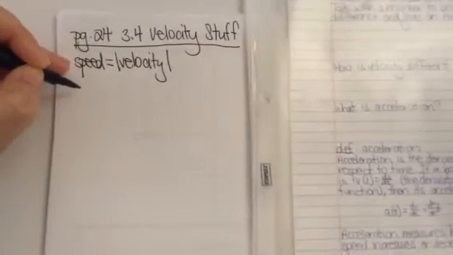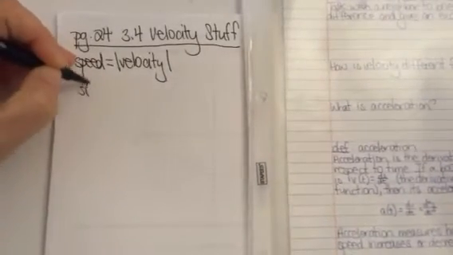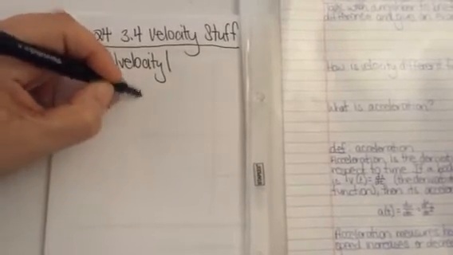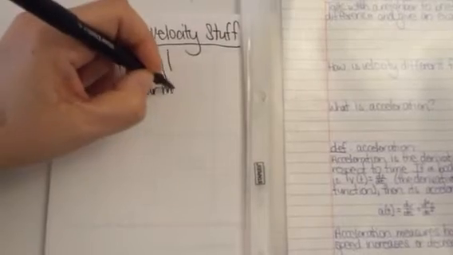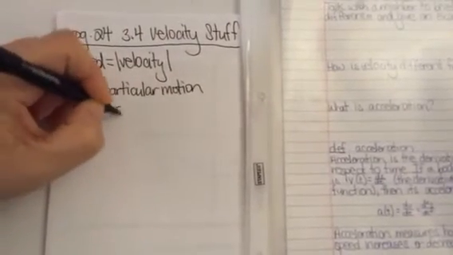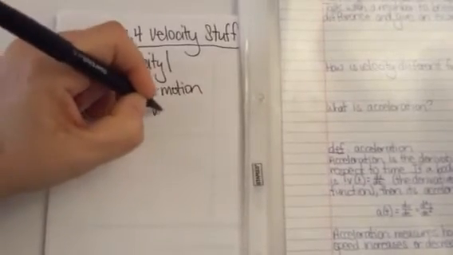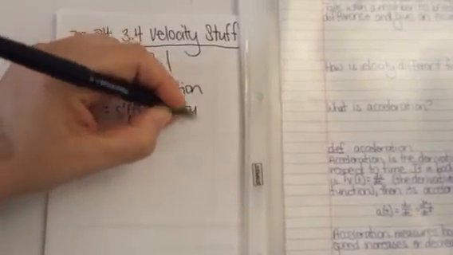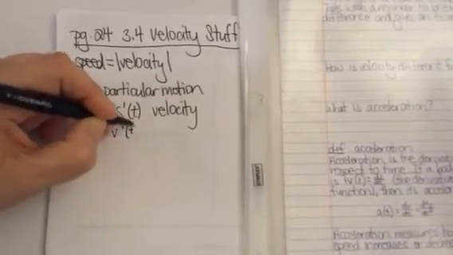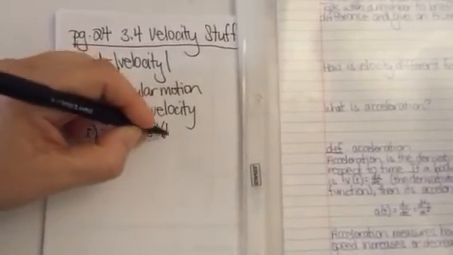So I think we know enough to say we talk about s of t as the particle motion. That's the function that represents the particle motion. And v is the derivative of s, is the velocity of the particle. And a is the derivative of v, or the second derivative of s, and that's the acceleration.